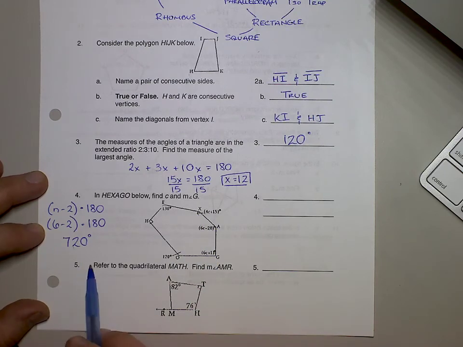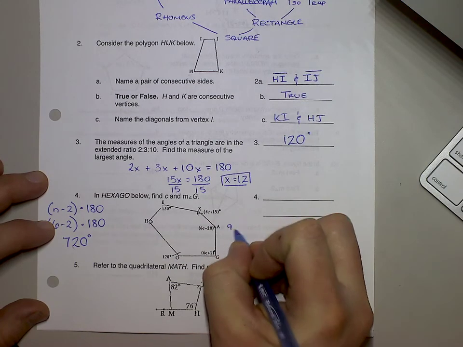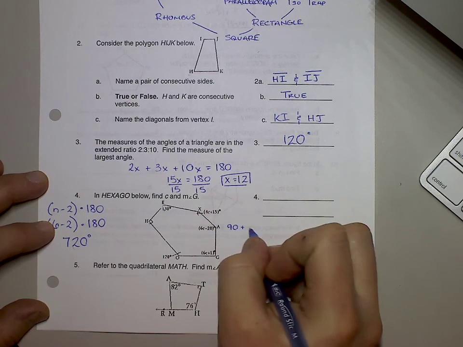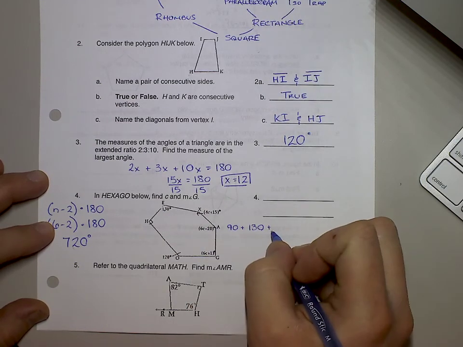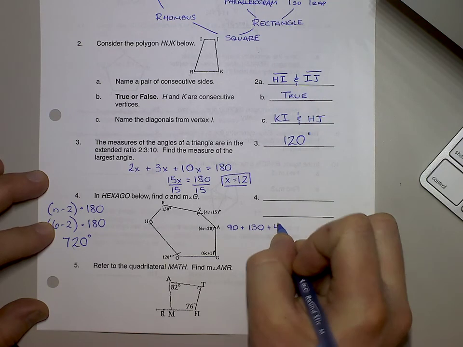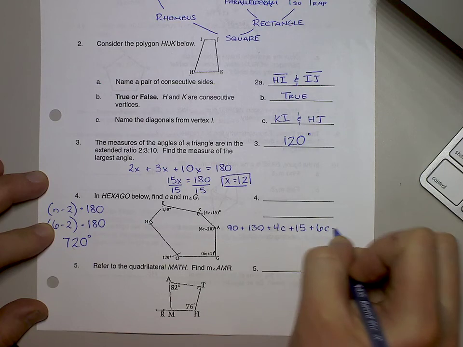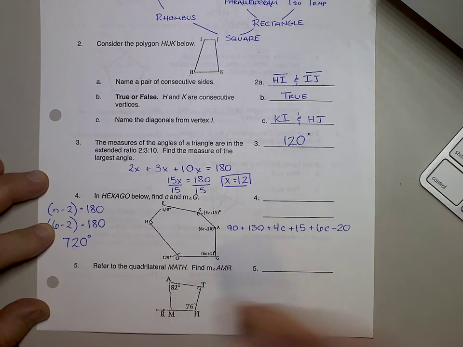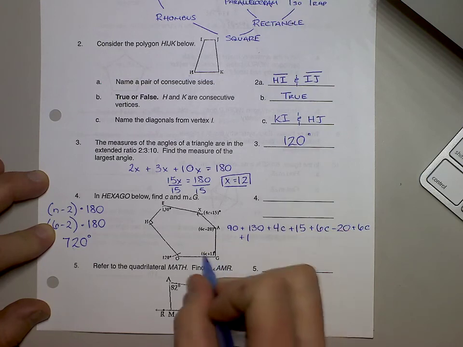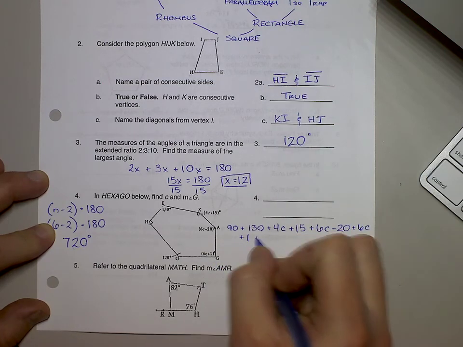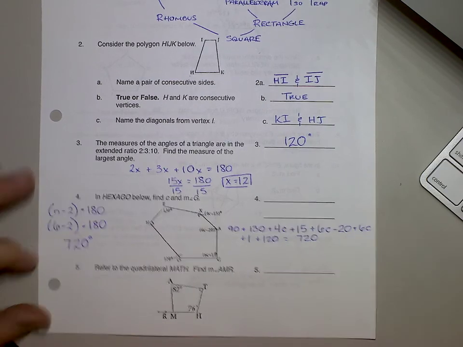And then we're going to make a big, long equation, which I'm going to do right here and see if I can have room for it. I'm going to start with h. It's a 90-degree angle. I add that to 130. I add that to, that looks to be 4c plus 15 plus 6c minus 20. I'm just going through my angles and writing them down. Plus 6c plus 1. I just had to come down here. Plus 120. And all of that equals 720 that I had found previously.